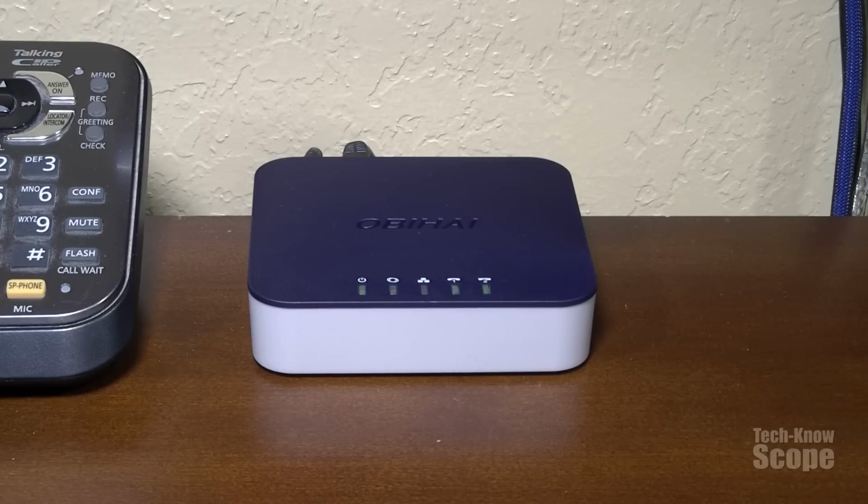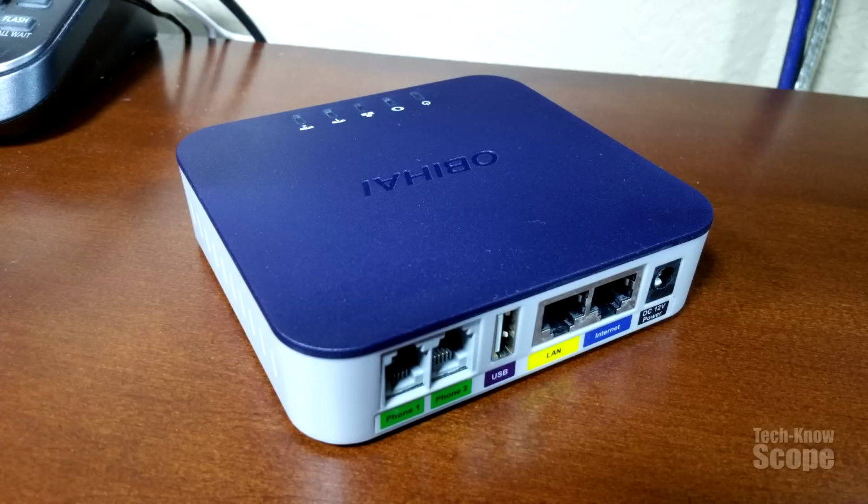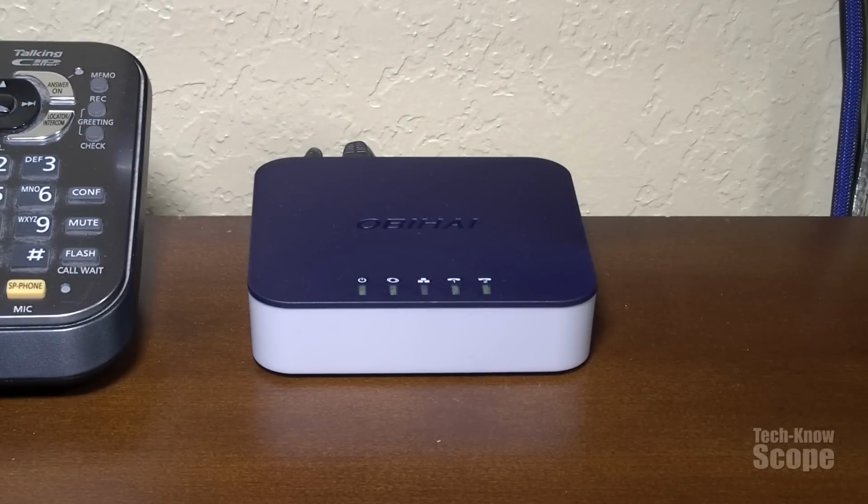You can also use it for fax machines, of course. That's one reason I'm using it. And it also acts as a router. If it so happens that before you got the Obihai, the only device you had was your computer and you don't have a router, you can actually plug your internet connection into one port and your computer into the other port and use this as a routing device.